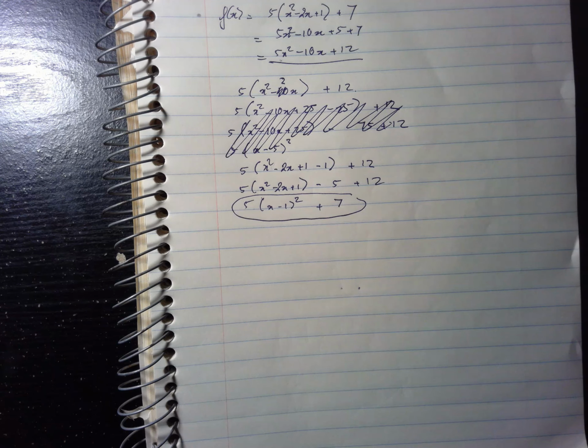In the test, I don't think I'm going to give you an assessment on that. However, it's good to know though. This is just algebra, and you should practice to get better at this.